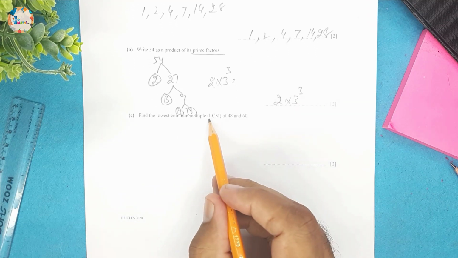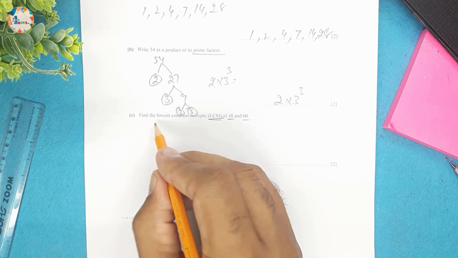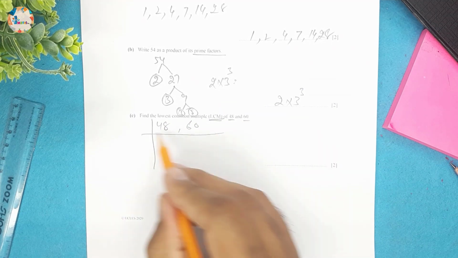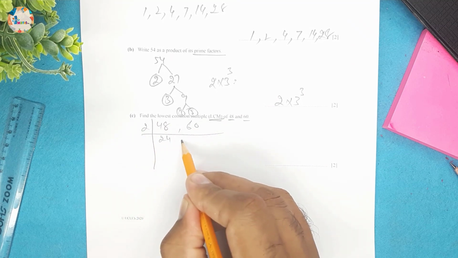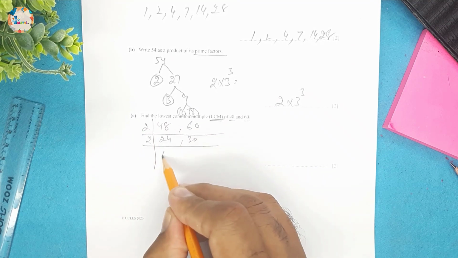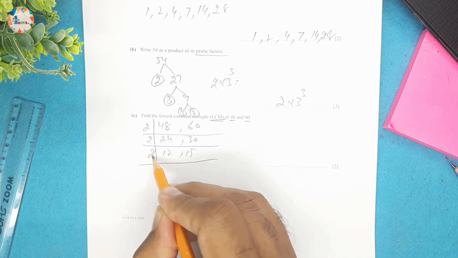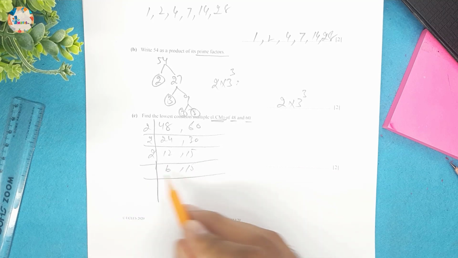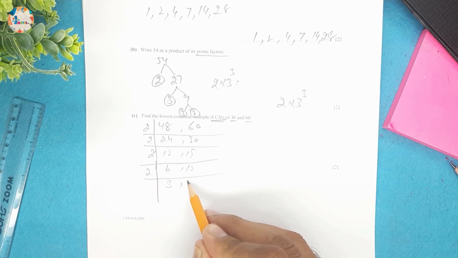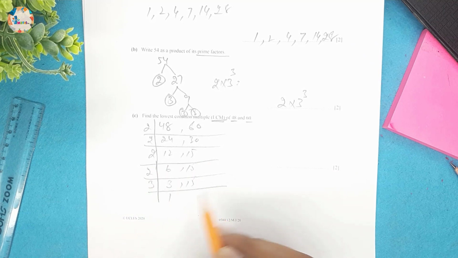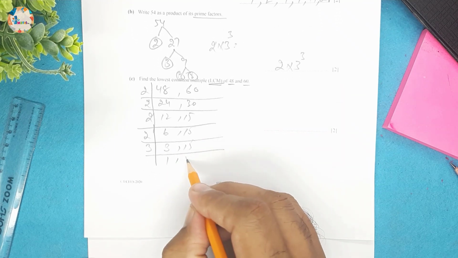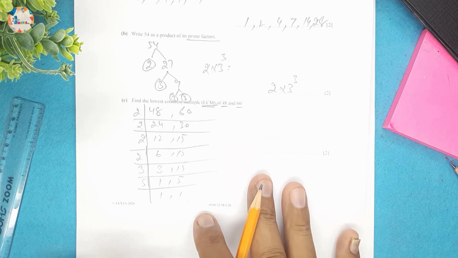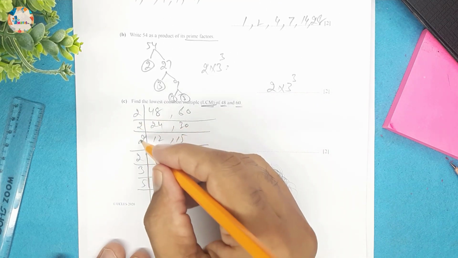Find the lowest common multiple, LCM, of these two numbers. So we'll use the division method. This will be divided by 2 first, so it will be 24 and 30, then again by 2, this will be 12 and 15, again by 2, this will be 6 and 15 as it is, and then we will be dividing further by 2, this will be 3 and 15, further by 3, this will be 1 and 5, then again by 5 will be 1 and 1. So up to 1 and 1 we have to reach.